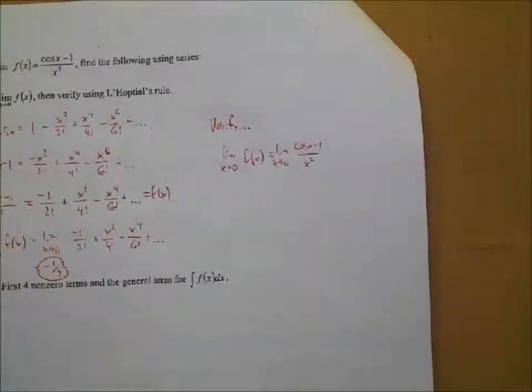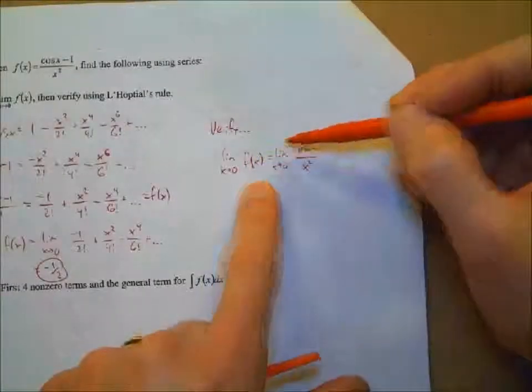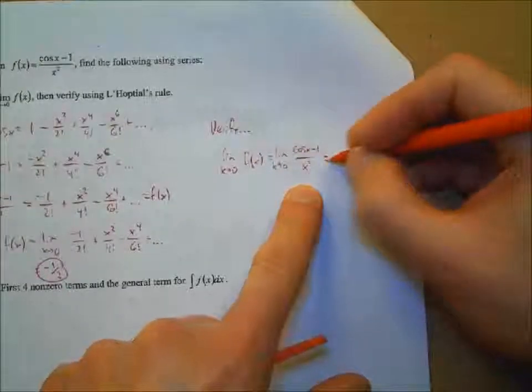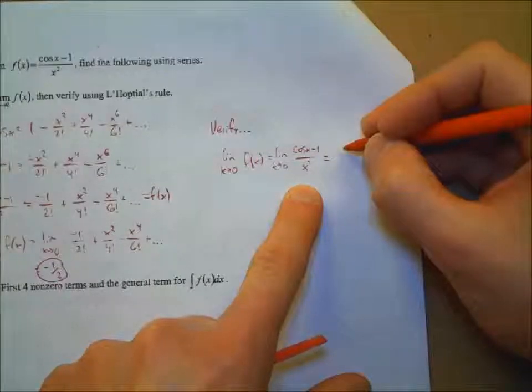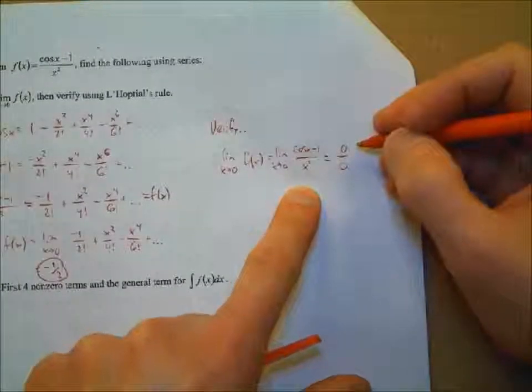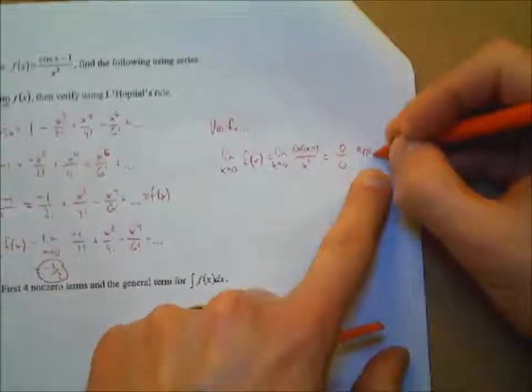So he's got this. If we want to take the limit as x approaches 0 of our function, the limit as x approaches 0 of this, and we do a direct substitution, what do we end up with? 0 over 0, which we know is an indeterminate form. So in order to evaluate this, we need to do what? Apply L'Hopital.